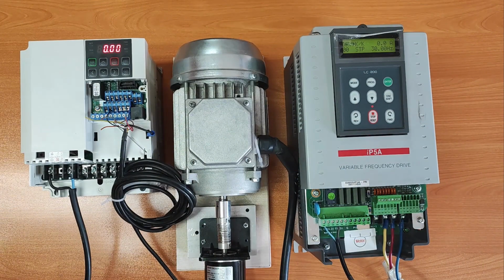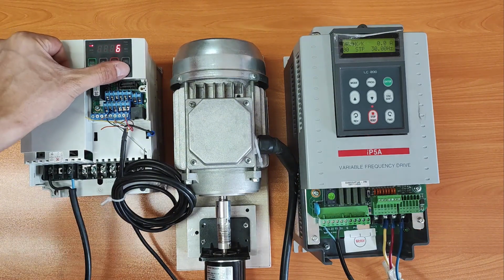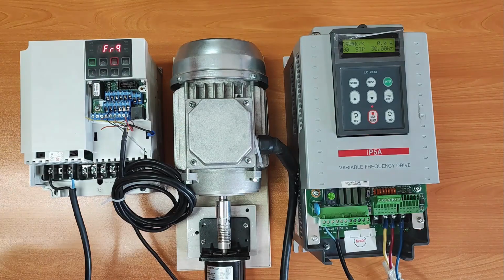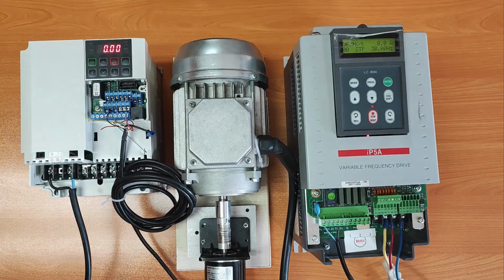So as we said, if you want the frequency reference to be set by the pulse input, that is, for our frequency to be controlled by the pulse input, you need to set the FRQ parameter in the main group to 12. Let's go to the FRQ parameter, set it to 12 and confirm it. The start command is also given through the inverter's own keypad, so we should set the DRV parameter to 0.